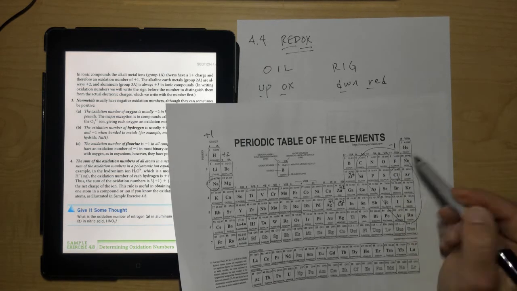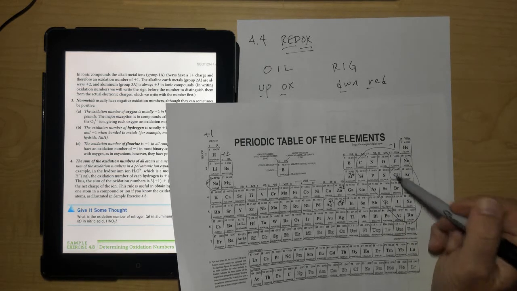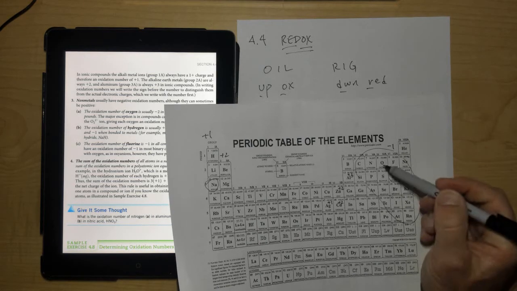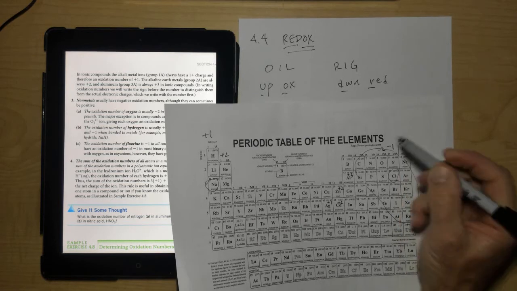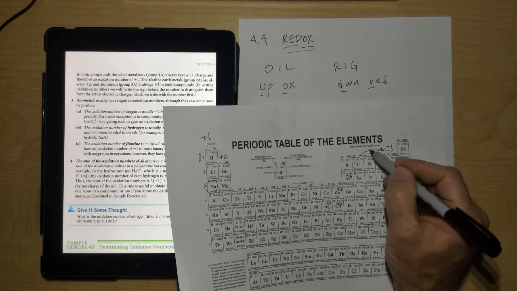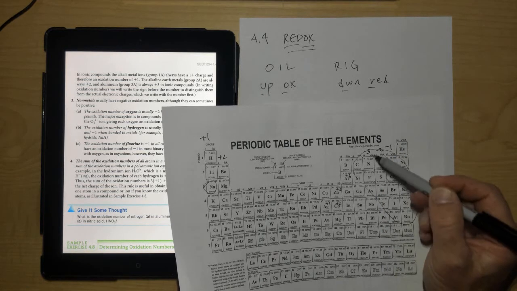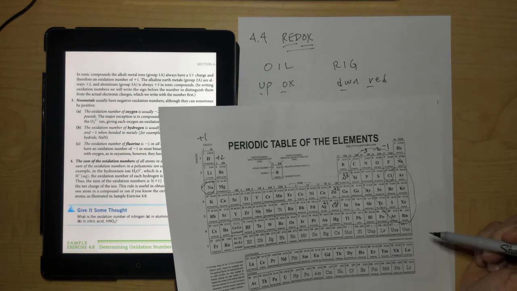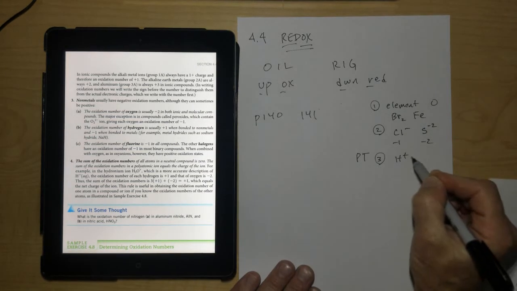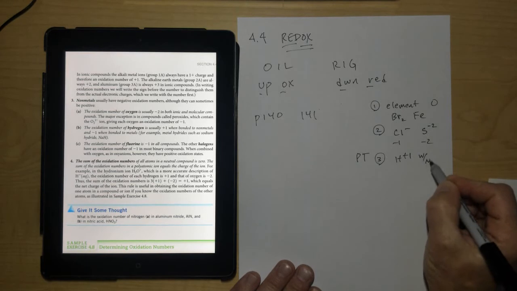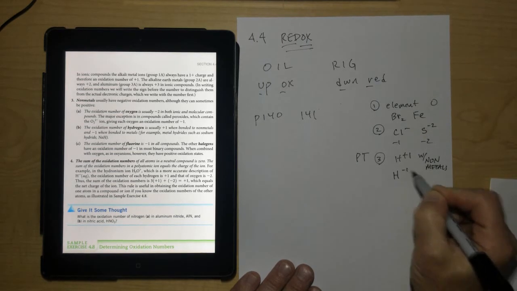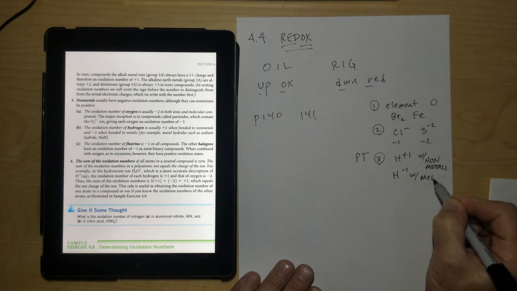Over here, things get a little bit fuzzier. These guys are minus 1 when they're with metals. But when they're with nonmetals, their oxidation numbers can change. These guys are minus 2 when they're with metals, but when they're with nonmetals, their oxidation numbers can change. These guys are minus 3, but when they're with nonmetals, their oxidation numbers can change. A couple other rules. Rule number 3, hydrogen is positive 1 when it's with nonmetals. Hydrogen is negative 1 when it's with metals.